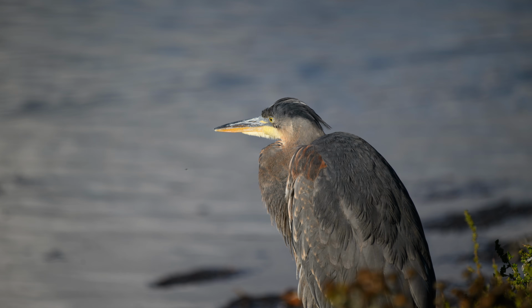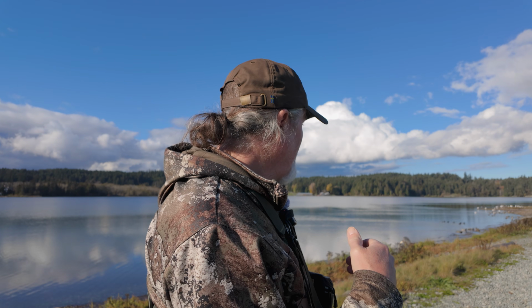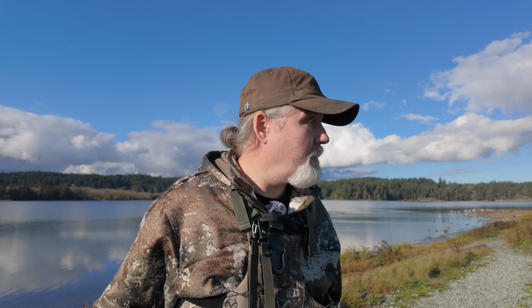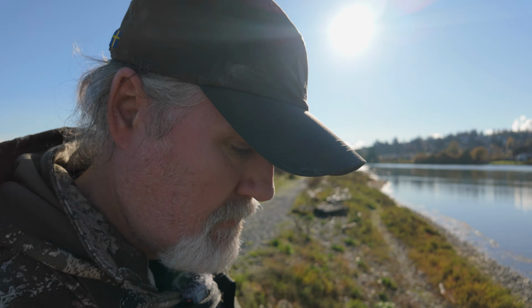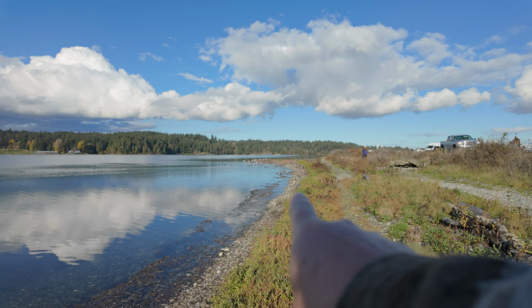Here's a great example. We've got a beautiful great blue heron right here. If I shoot from where I'm standing, you can see him behind me here. What happens is he's close enough to the background that I can't isolate him from the background at all. So what we're gonna do, we're gonna move down the shoreline here, get on a level plane with him. You can see him right on the rock there.